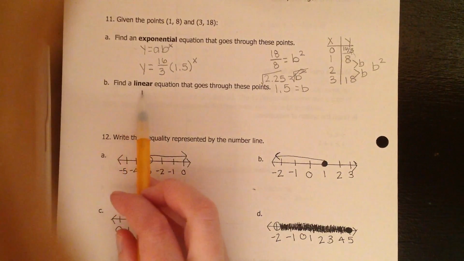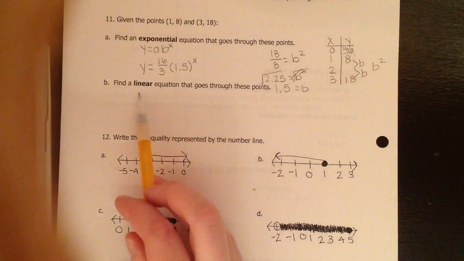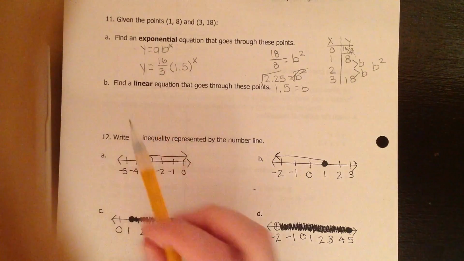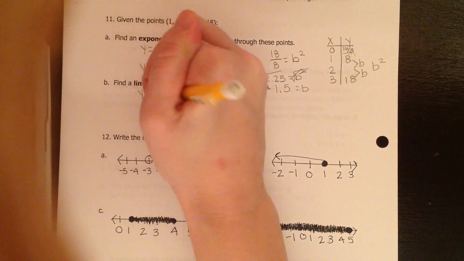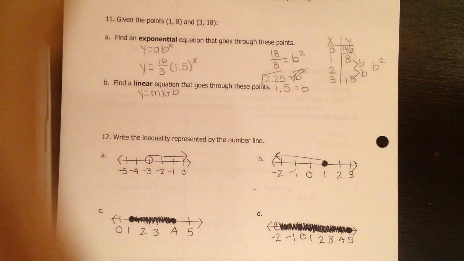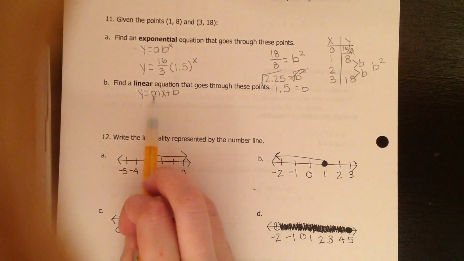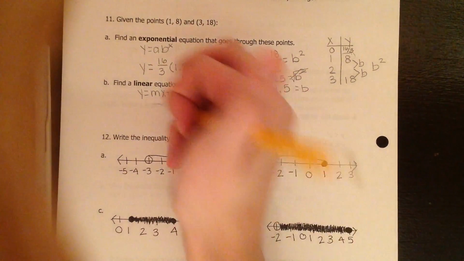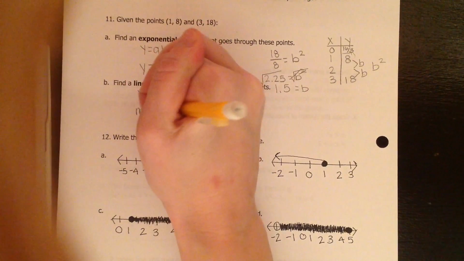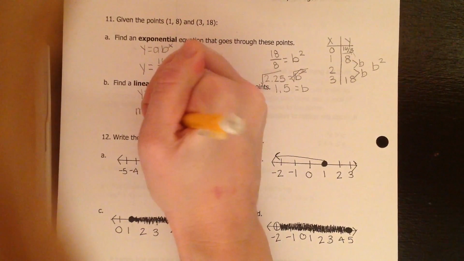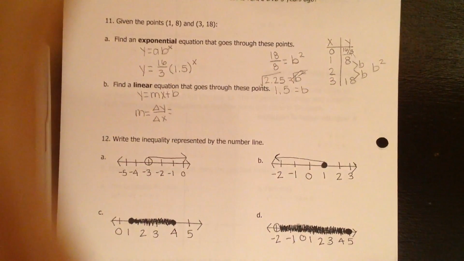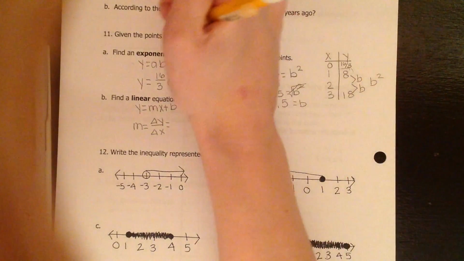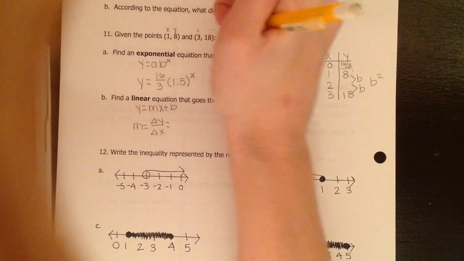B says find the linear equation that goes through these points. So linear is not like this. It's not multiplying. It's adding or subtracting. So that's going to be y equals mx plus b. The first thing I'm going to do is find my m, which is my slope. So m is change in y over change in x. So I'm going to take my 2 y's. So I have an x, y, x, y.